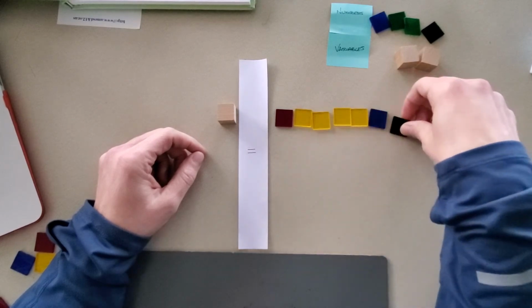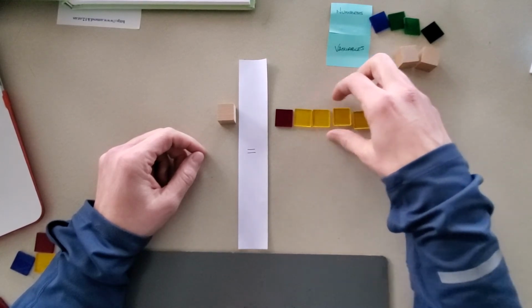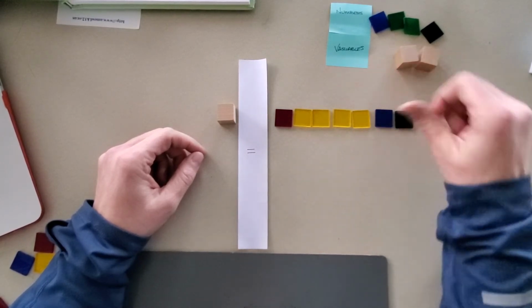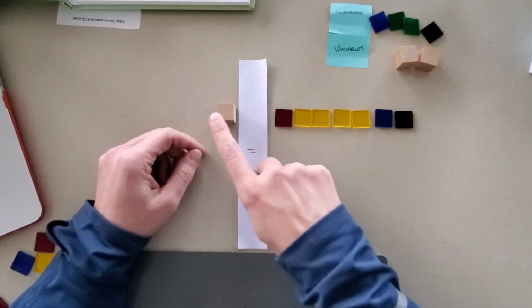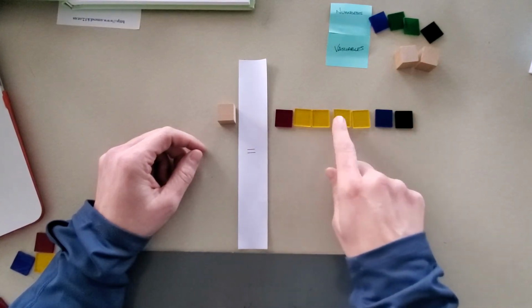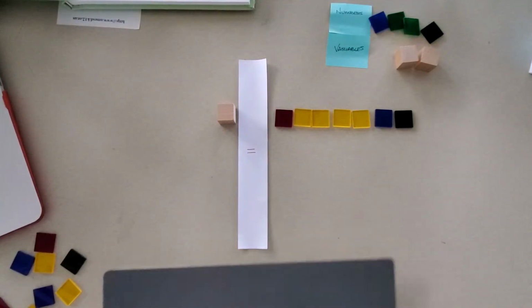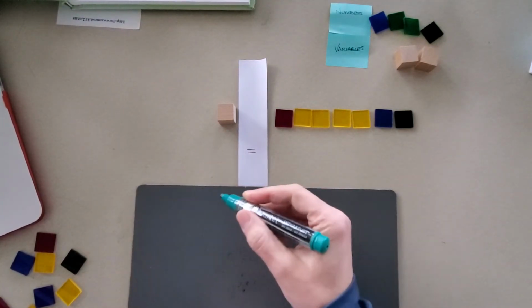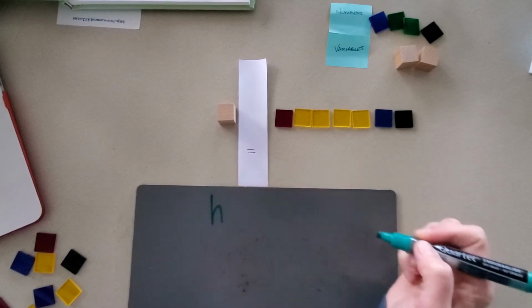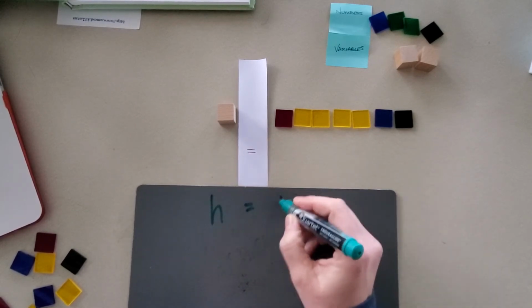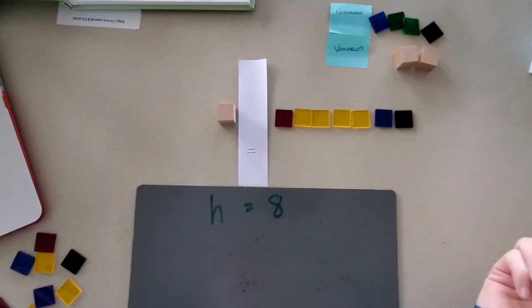I know it seems really elementary, but honestly, it's the first step. And it's a big help to do it this way. So one variable is worth 1, 2, 3, 4, 5, 6, 7, 8. How would we write that? A variable, let's say it's h equals 8.